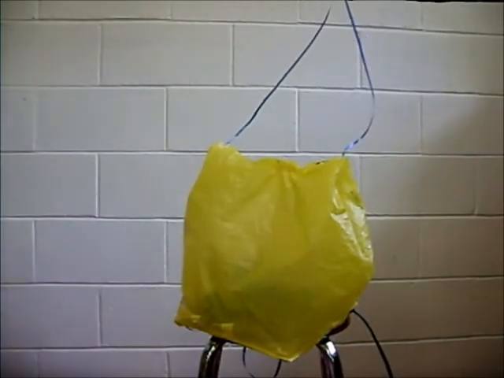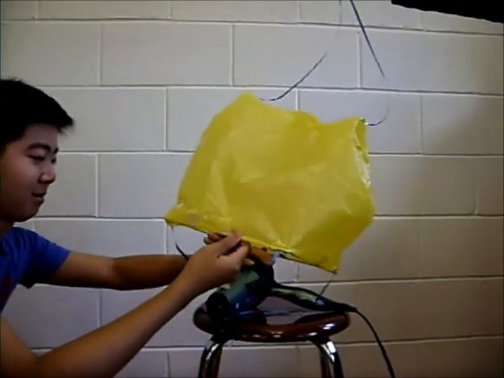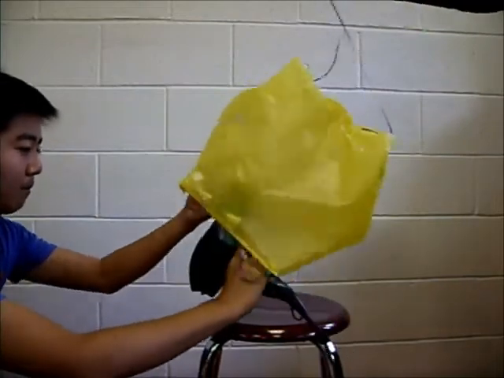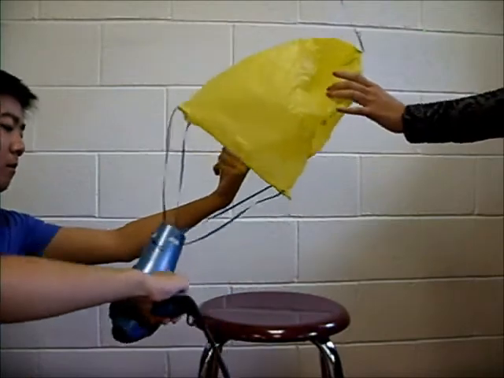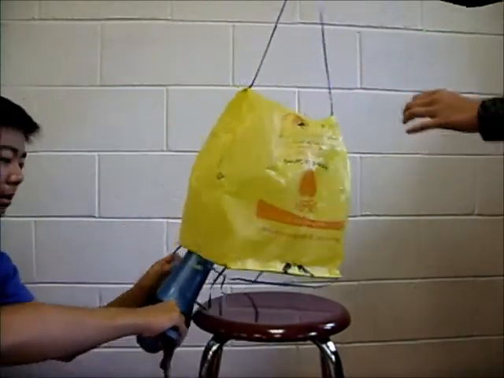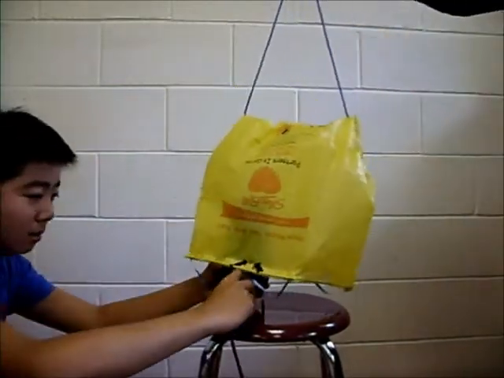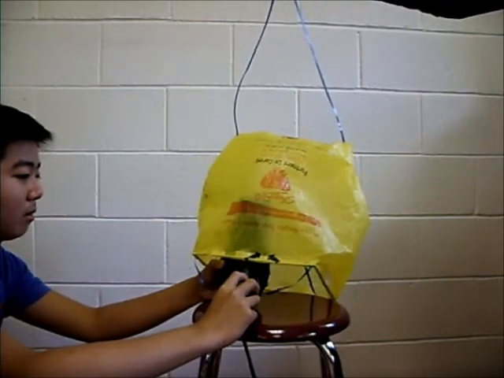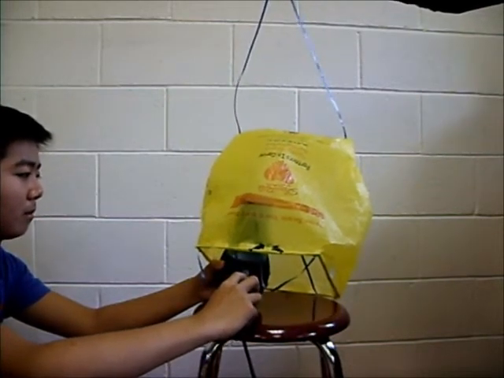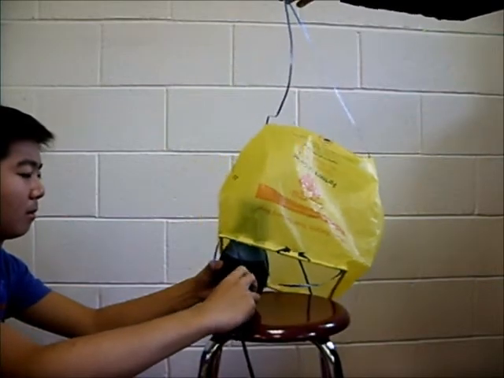So, in order to simulate how a hot air balloon is piloted, we conducted a second experiment as well. We used the same materials as the previous experiment, except instead of using candles, we used a hairdryer with hot and cold settings. So, when the cold air switch was turned on, the hot air balloon, which once again was represented by a plastic bag, struggled to rise.